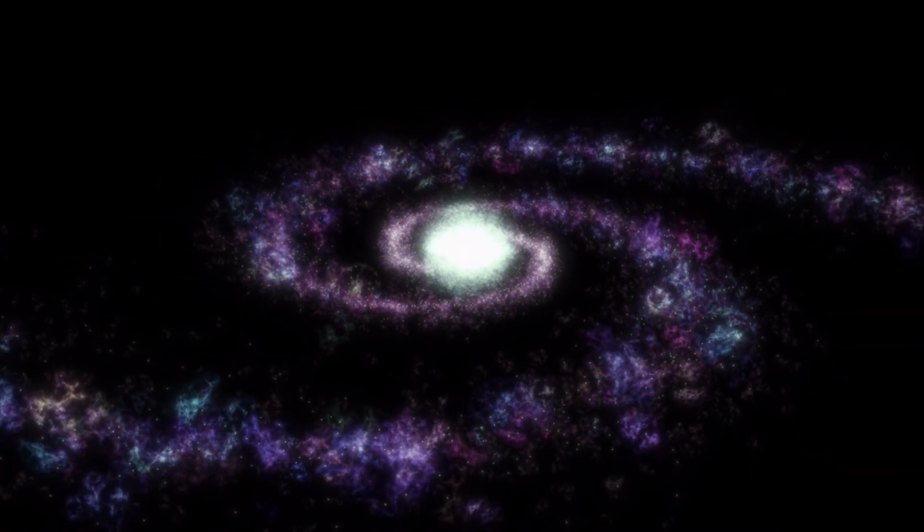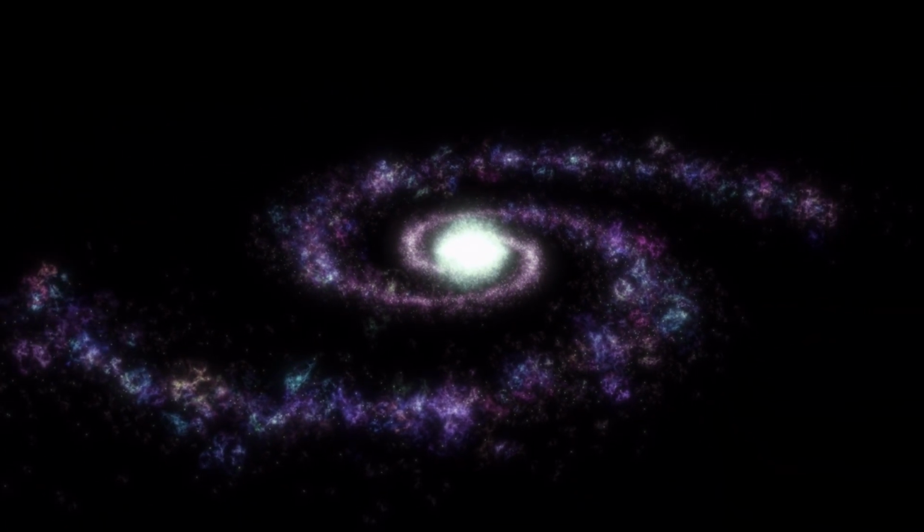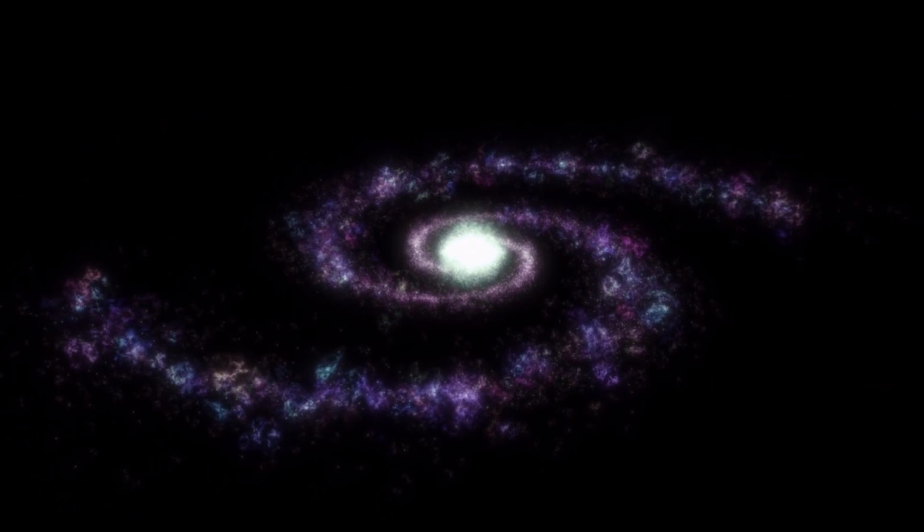One possibility is that dark matter consists of entirely new kinds of particles. Among the most popular candidates are particles known as weakly interacting massive particles, often called WIMPs. These particles would have mass, meaning they produce gravity, but they would interact extremely weakly with normal matter, which is why we cannot see them.